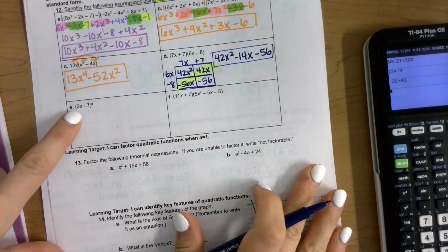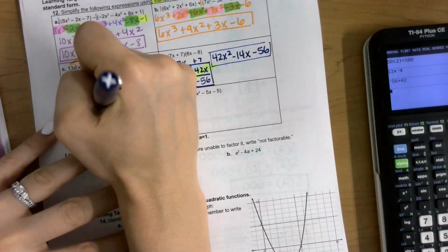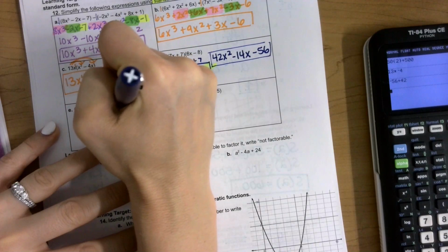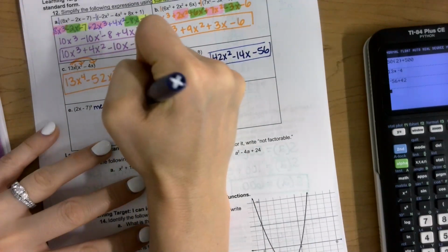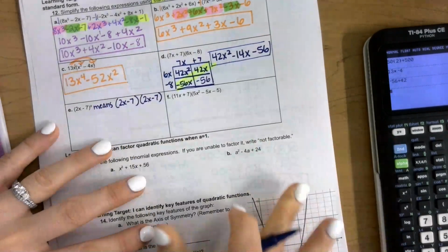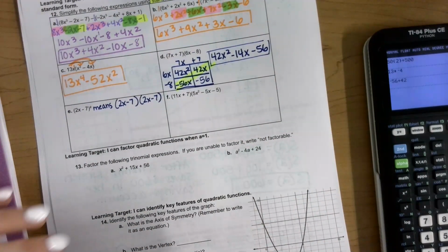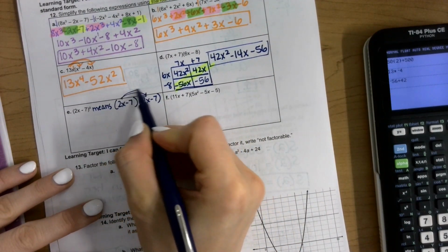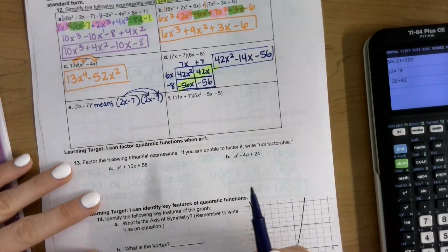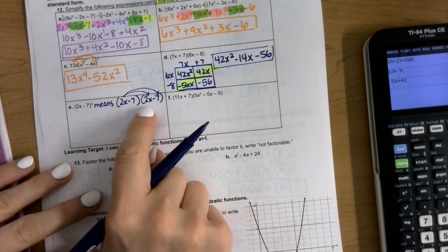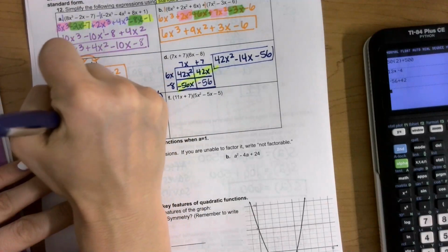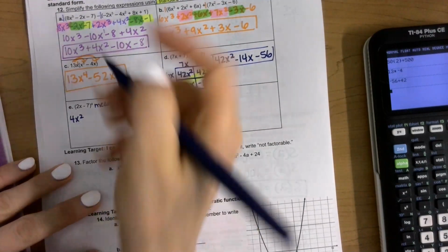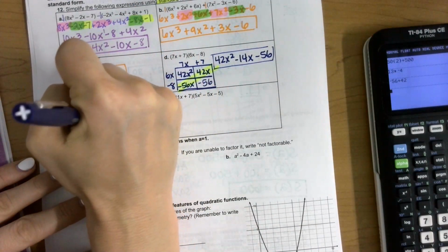Then remember, if you have a term 2x minus 7 squared, that means 2x minus 7 times 2x minus 7. Then if we were to solve this, we could use distributive property. 2x times everything in the second set of parentheses. So 2x times 2x is 4x squared. 2x times negative 7 is negative 14x.